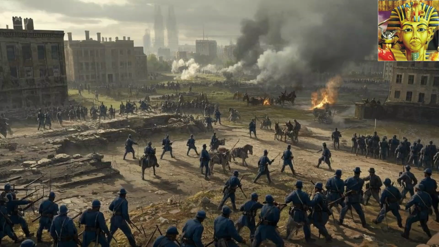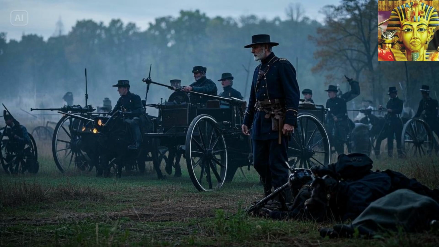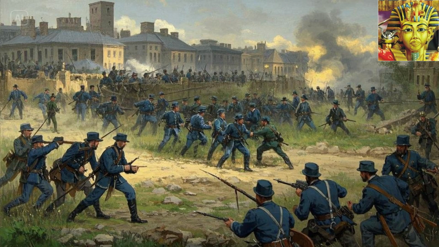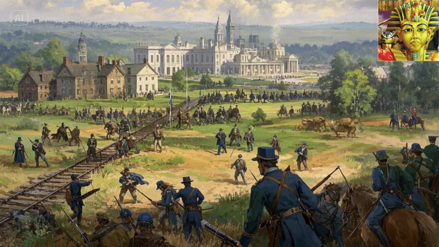One of the most notable moments of the battle was the death of Union General James B. McPherson, who was killed while attempting to rally his troops. McPherson's death was a significant blow to the Union forces, but they were able to regroup and continue the fight. As the day wore on, the Confederate forces launched several more attacks, but each time they were repulsed by the Union defenders. By the end of the day, the Confederate forces had been forced to retreat, and the Union forces had secured a decisive victory.